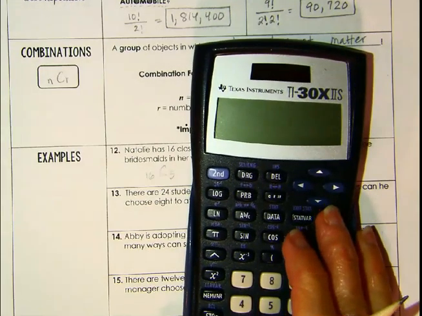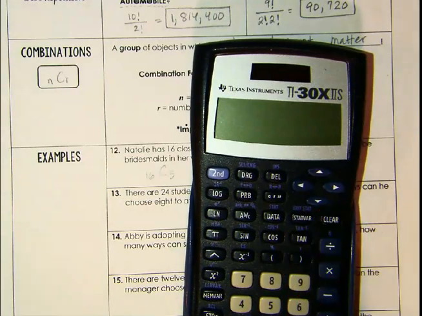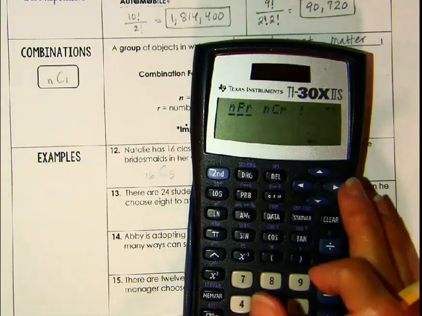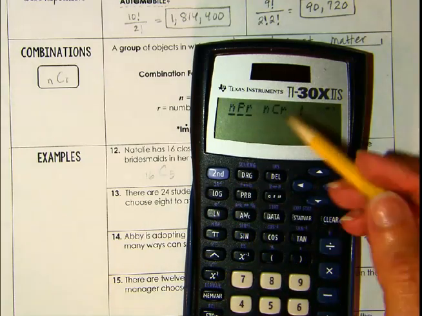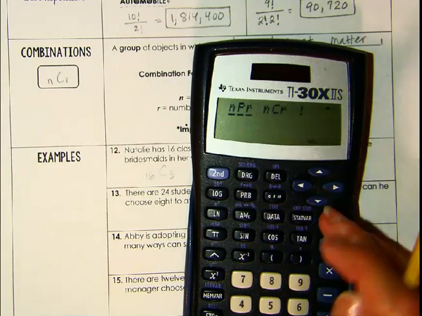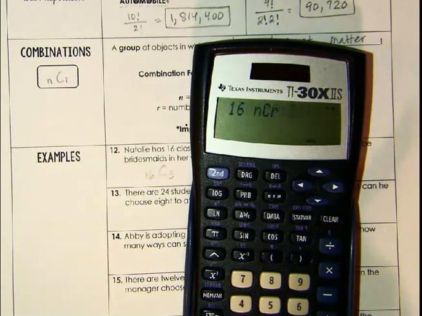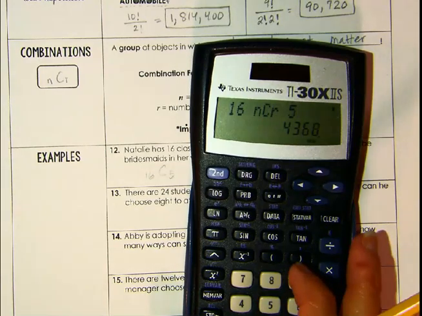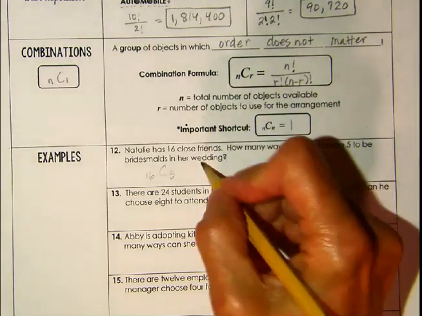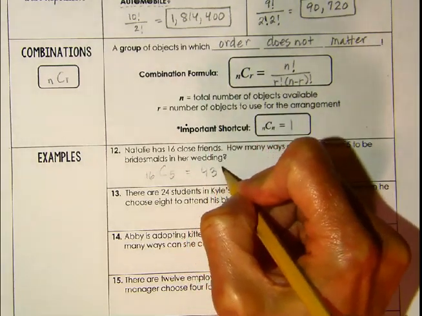I'll show you this first one just the same way. Turn my calculator back on. 16. Hit that PRB button and notice we tab over right here to get to that nCr button. Hit enter, and how many was it? 5. Enter again. 4,368. So that's 4,368.